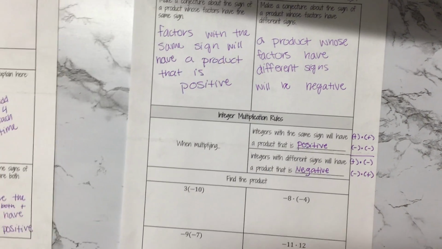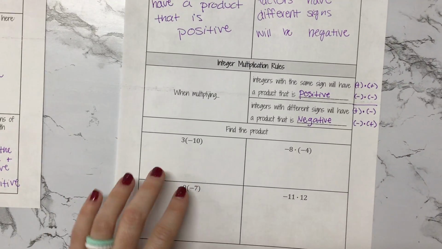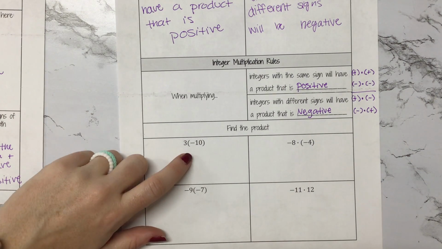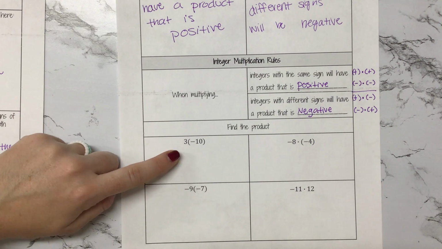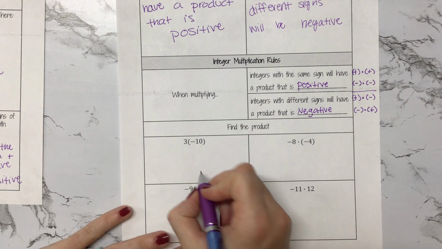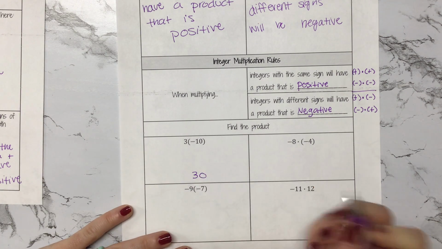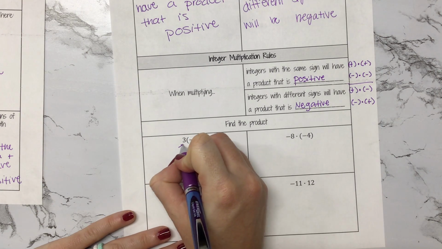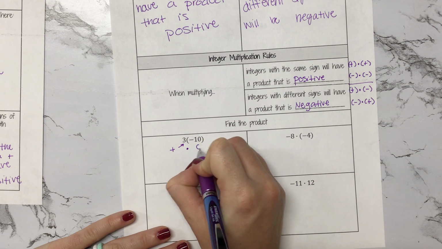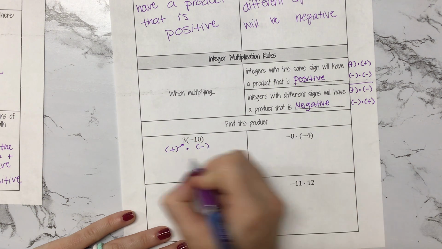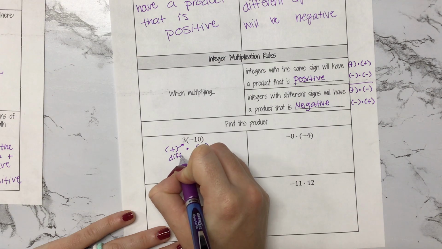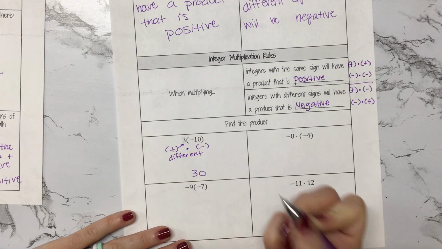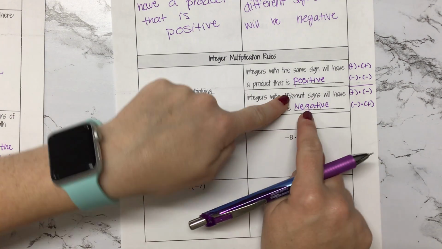All right, so let's put this into action. Here we have 3 times negative 10. First of all, I'm going to do 3 times 10 is 30. We have a positive times a negative. Those are different. So our answer, different, is negative.